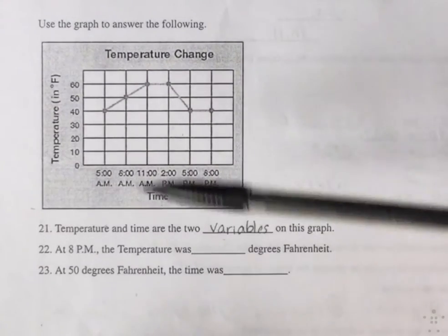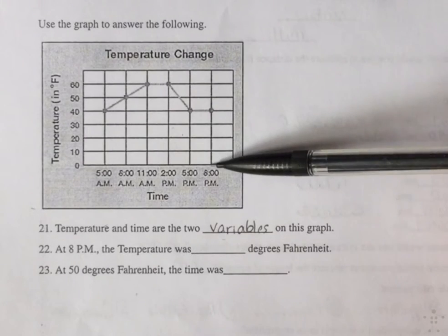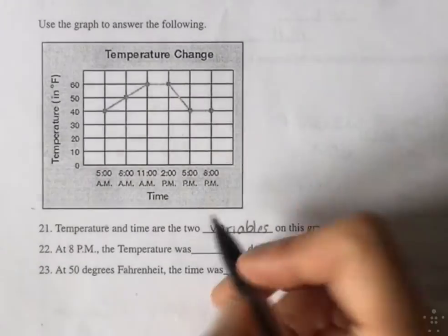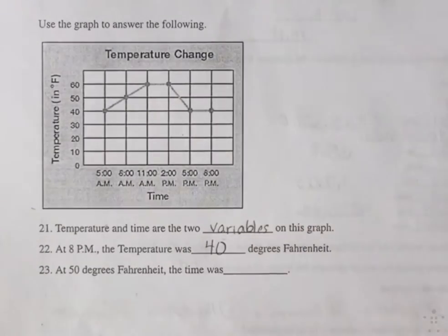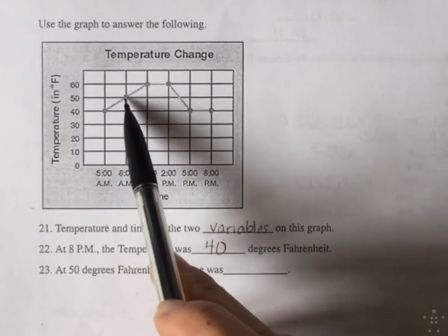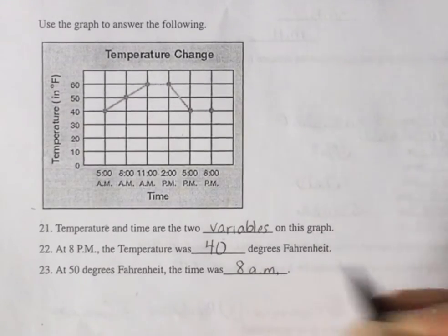So I'll go to 8 p.m. here, up to the dot, follow it over, 40 degrees Fahrenheit. And then at 50 degrees Fahrenheit, what was the time? So if I go to 50 and follow it over, looks like the time was 8 a.m.